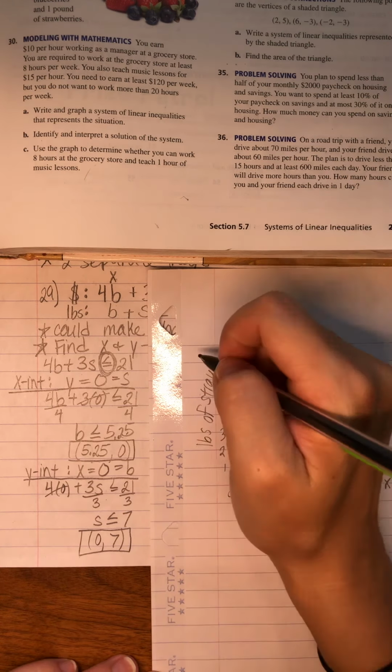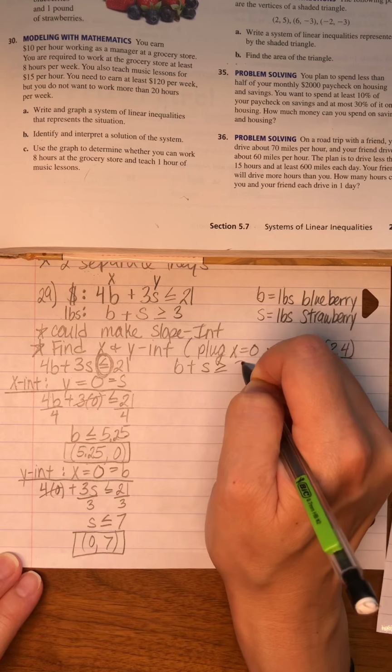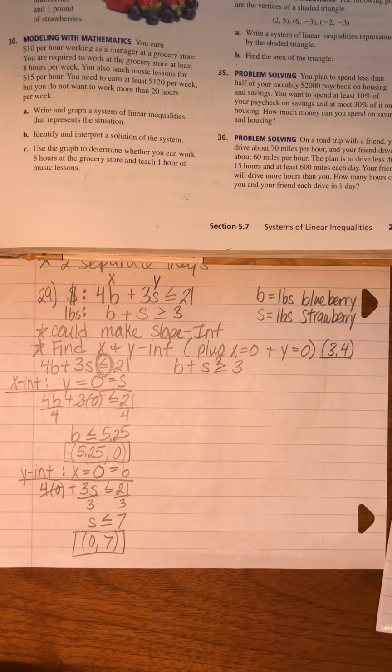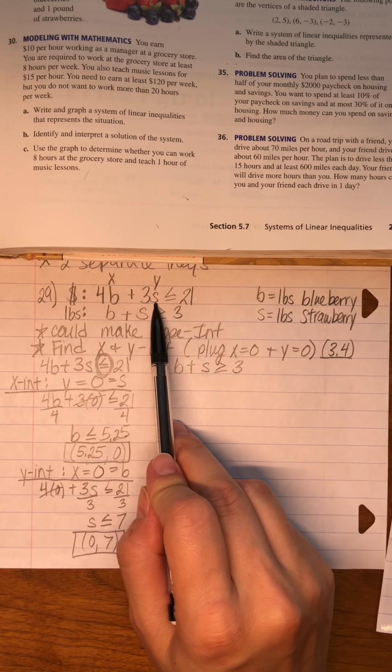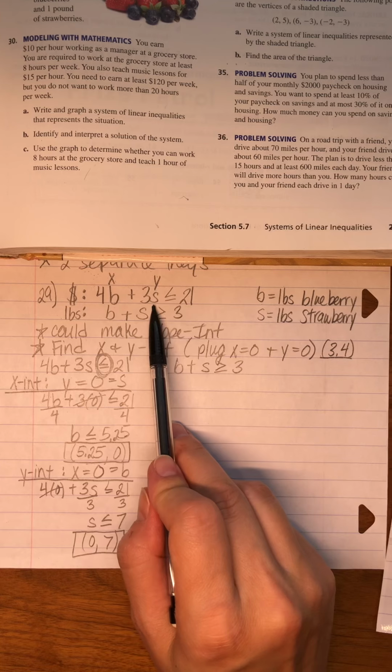All right, let's keep going. We're going to take a look at our second inequality. Let's write it down over here. B plus s is greater than or equal to 3. And again, we can do the x and y intercepts, or you can solve for y, and that's totally up to you. It does not matter how you graph it. If you want to solve this one for y, you could. Remember, our y is like the s. So why don't we do that? Let's solve this one for y.